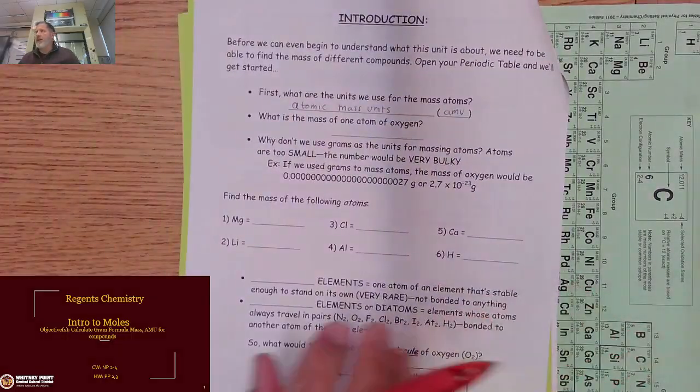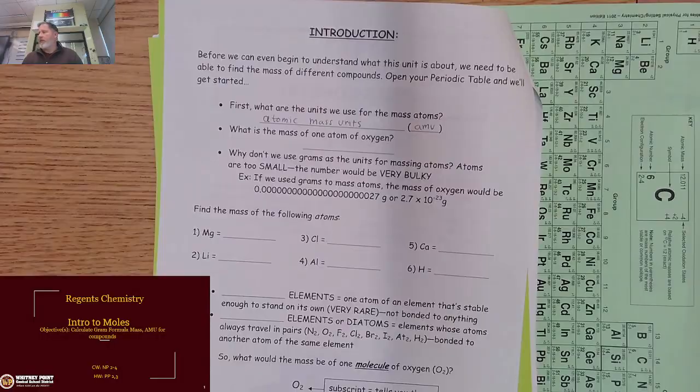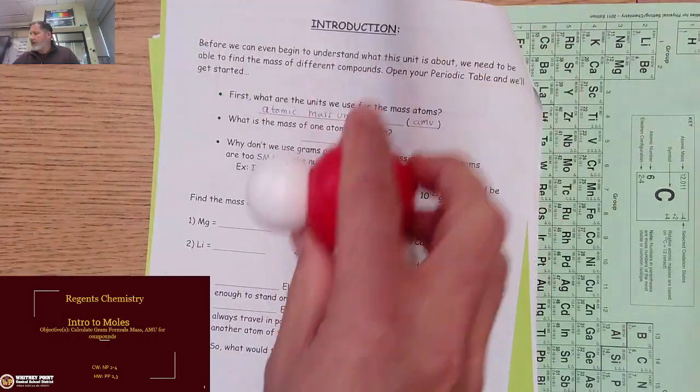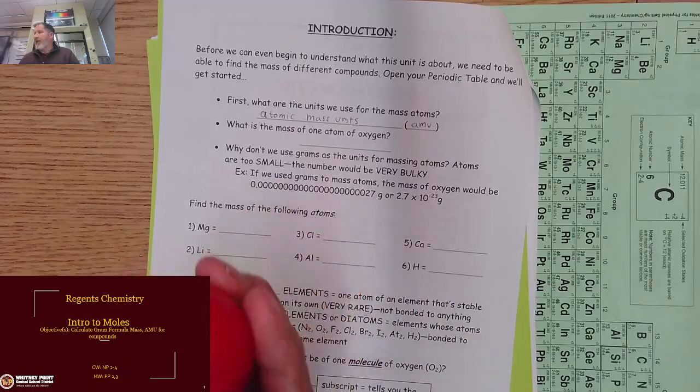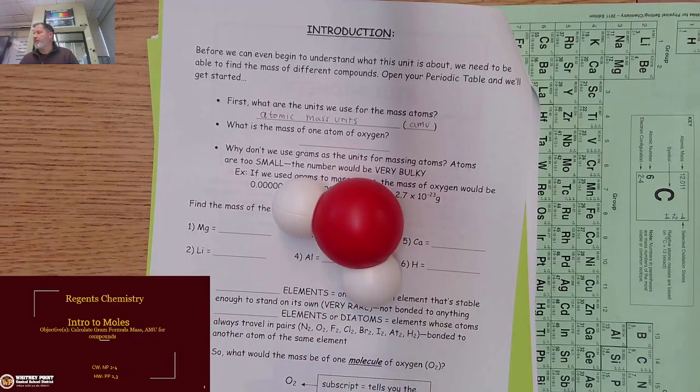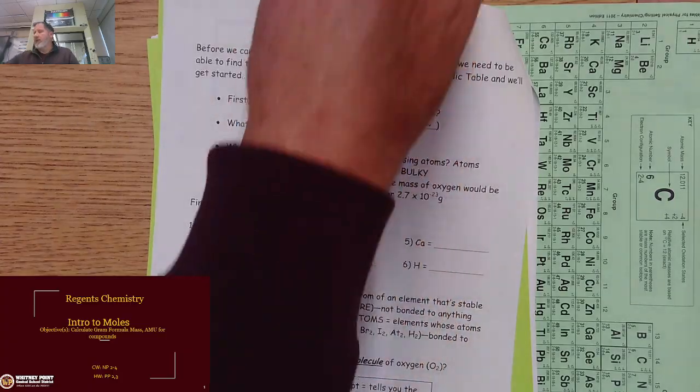All right, let's take a look at, first of all, what are we doing? Well, we're going to take some atoms. So we're going to use our periodic table to find the masses of those atoms and then add up the atoms to find the mass of a molecule. So that's in a nutshell what we're doing.